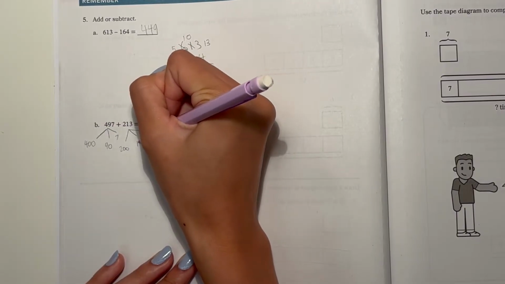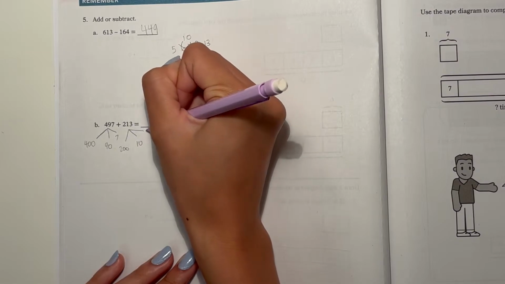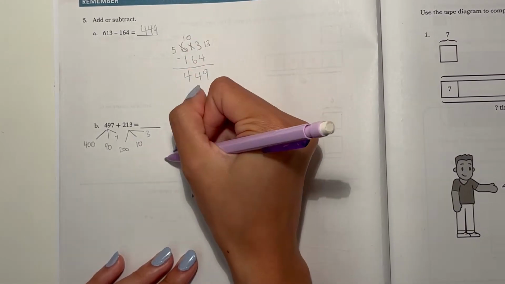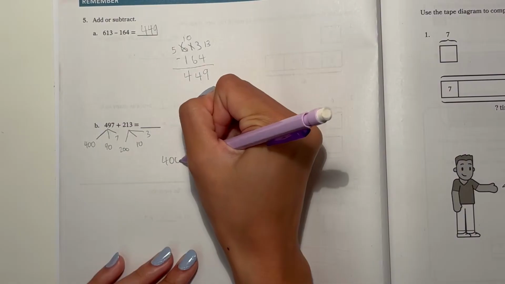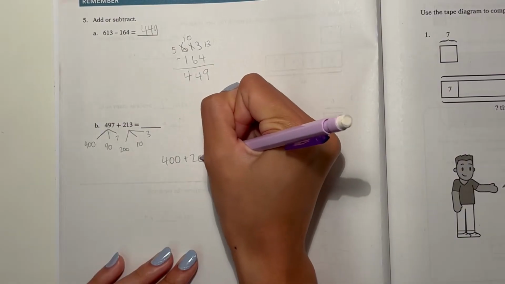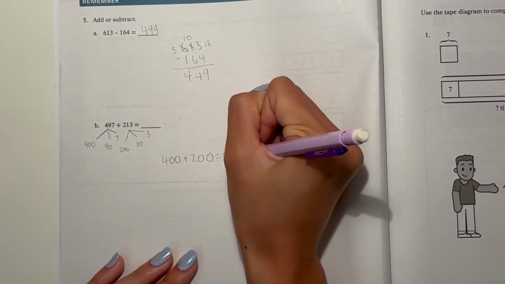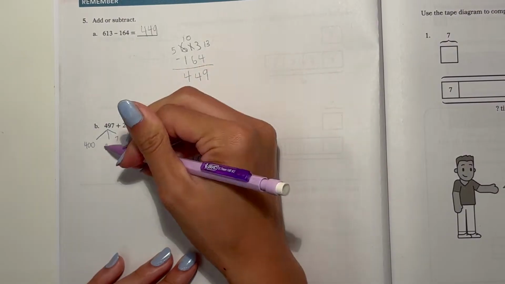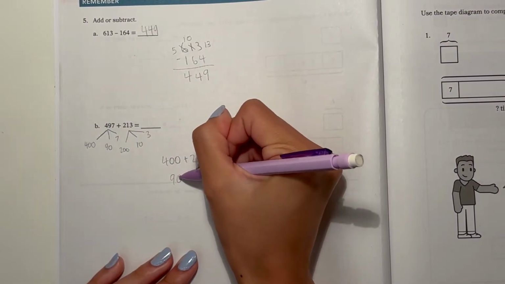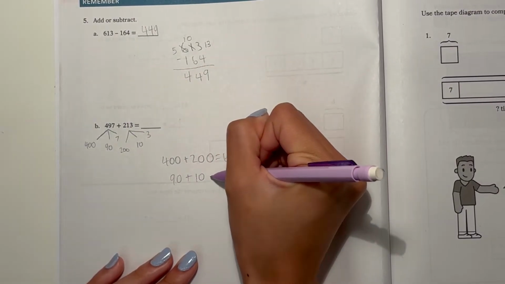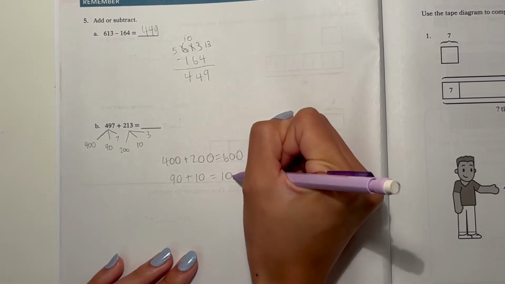Hundreds, tens, and ones. And add it separately. So add the 100s, 400 plus 200 equals 600. Add the tens, 90 plus 10 equals 100.